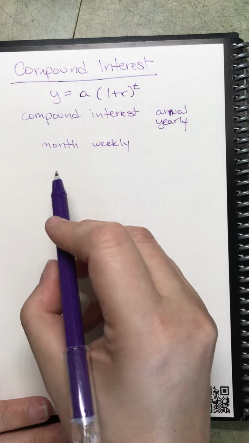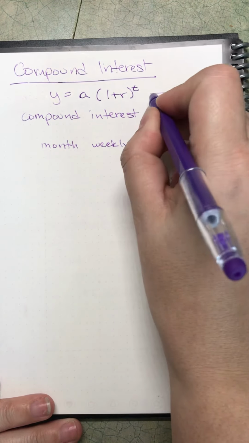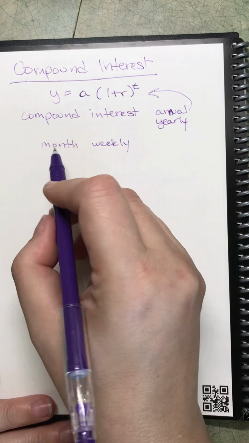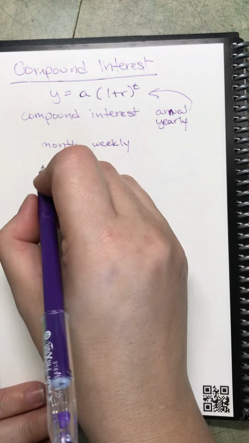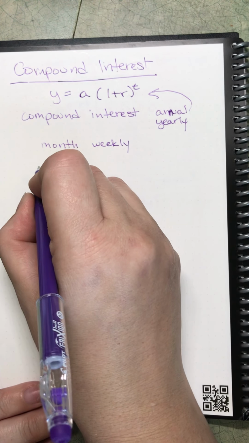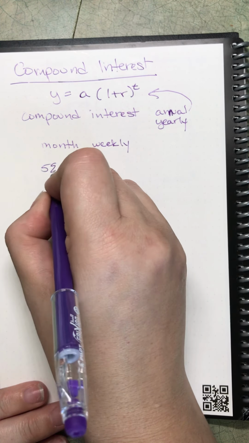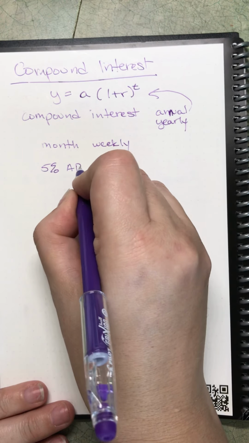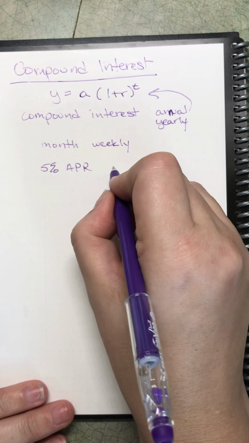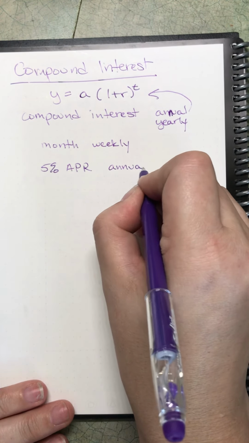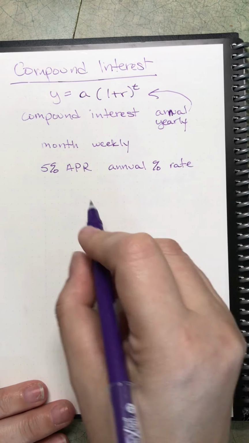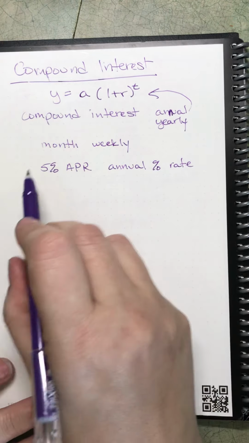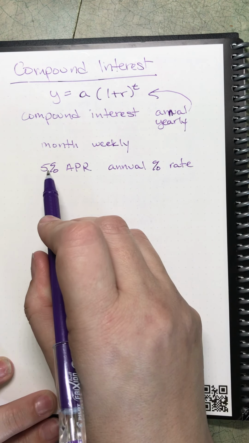So how this works, if you get compound interest monthly, then they say, okay, let's say I have 5% APR, my annual percentage rate. So that's how much per year I'm going to earn in interest.